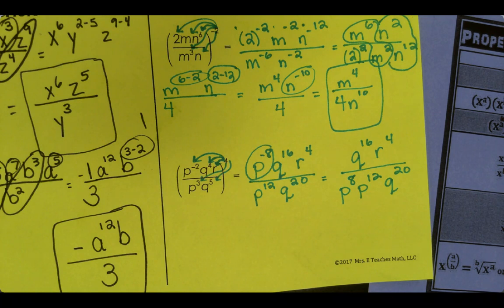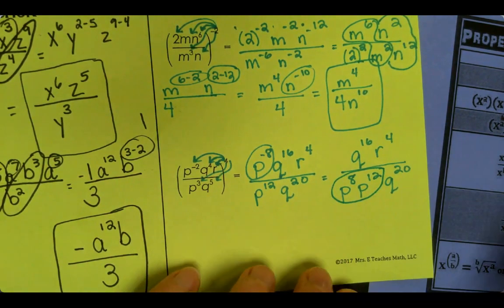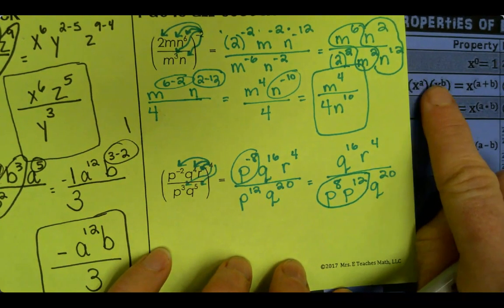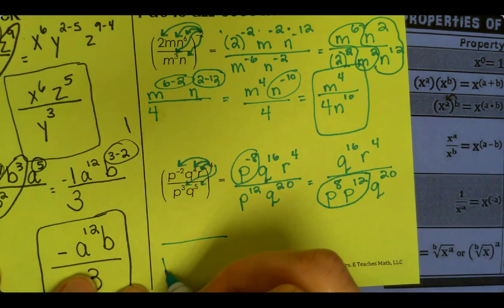Now we're going to gather up all of our like bases. P's are actually on the bottom together. Yes, add them because we're multiplying. So it's this rule right here. Multiplying, you add your exponents. So the bottom is going to have P20.